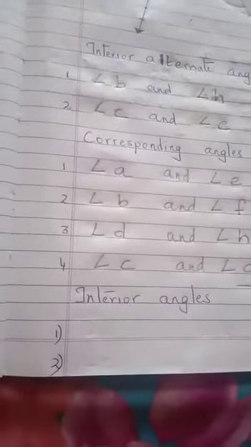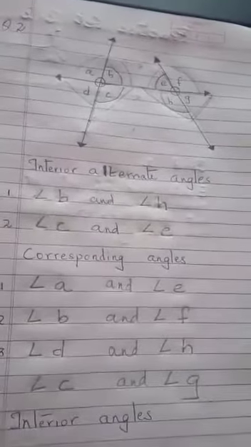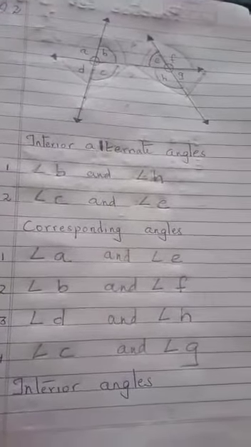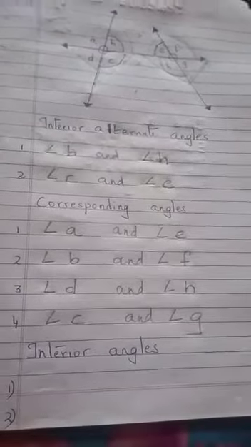Now we come to the last part of this question, where we have to find out the interior angles. Interior angles are angles that are in the area inside the parallel lines and on the same side of the transversal.